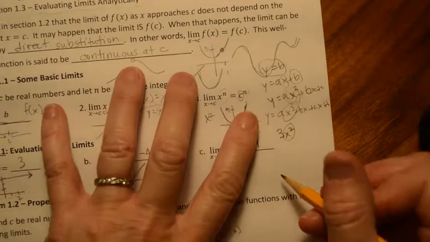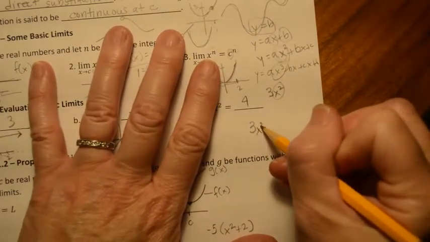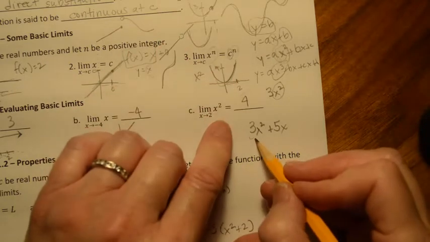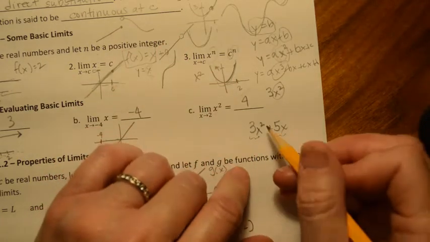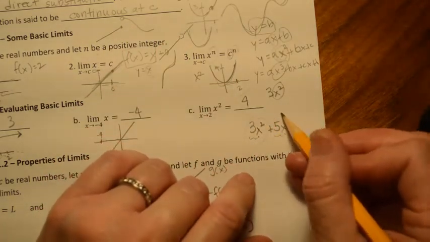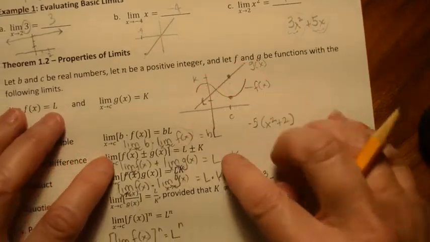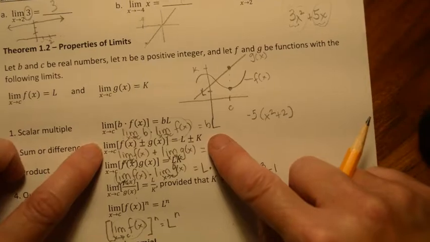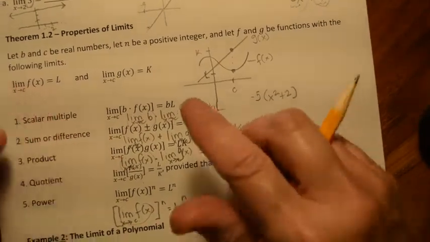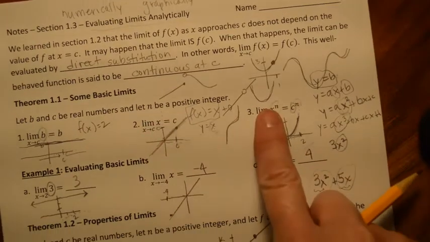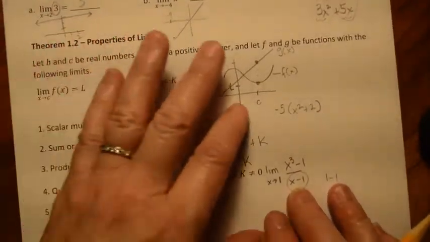It's hoping that if I take the sum of two things, like 3x squared plus 5x, this would be like our f and our g, that I can just take the limit of this and the limit of this and add them together. And again, that's what this is saying right here. So everything that we would like to be true about limits in terms of combining these basic building blocks, this is telling us is actually true.